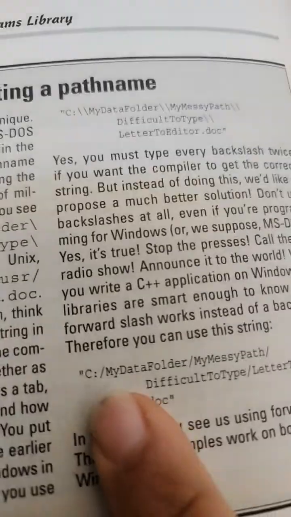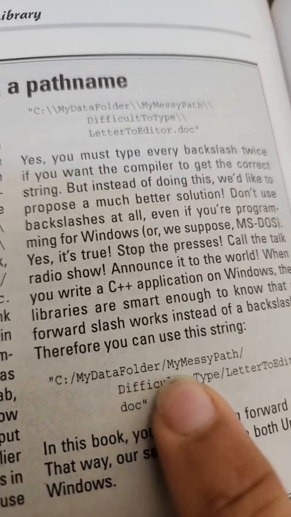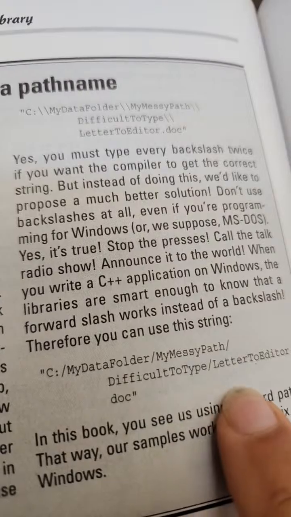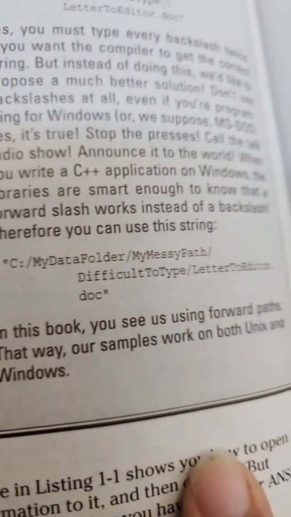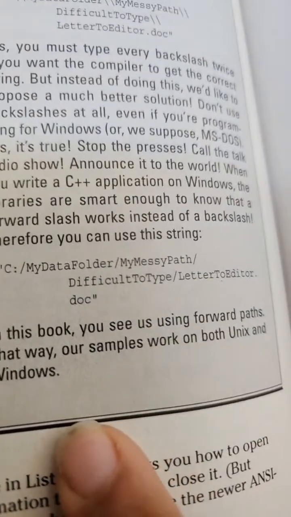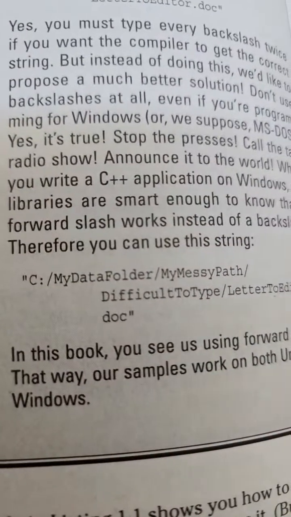So instead, you can write this: C:/my data folder/my messy path/difficult to type/learn to editor doc. In this book you see us using forward slashes. That way our samples work on both Unix and Windows.